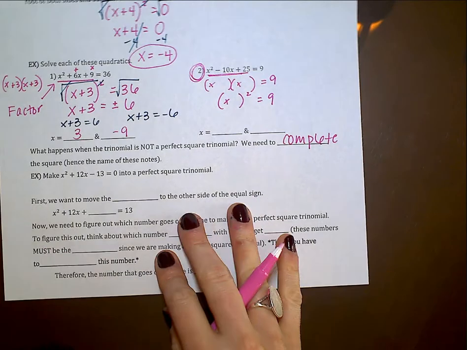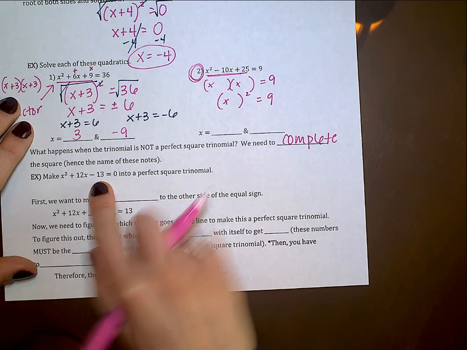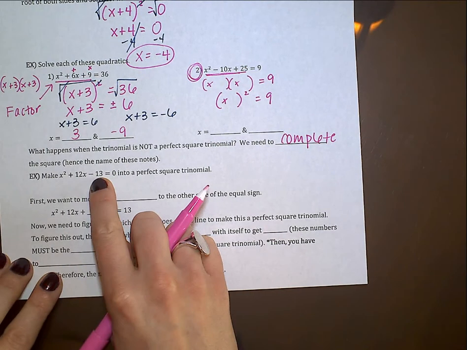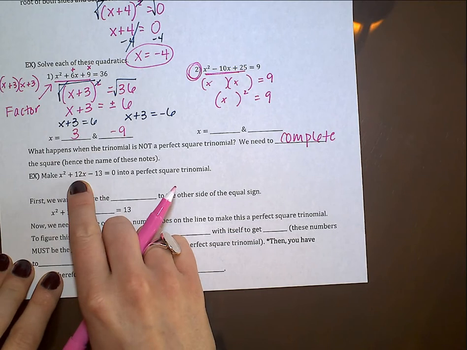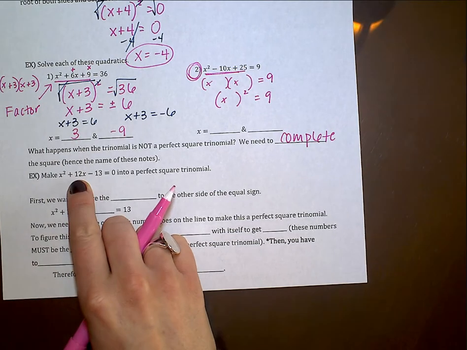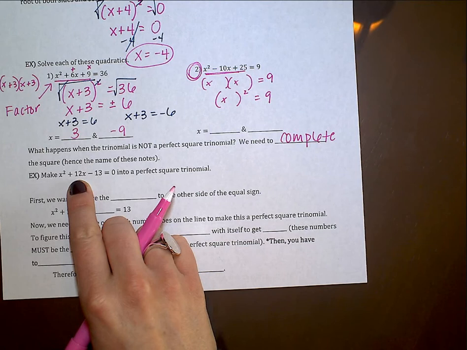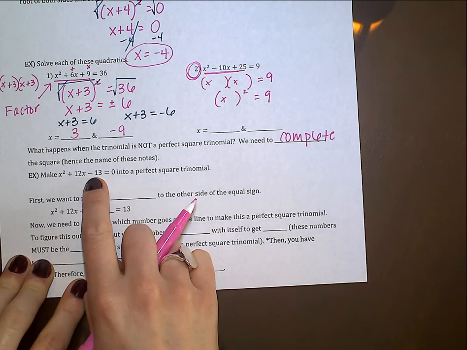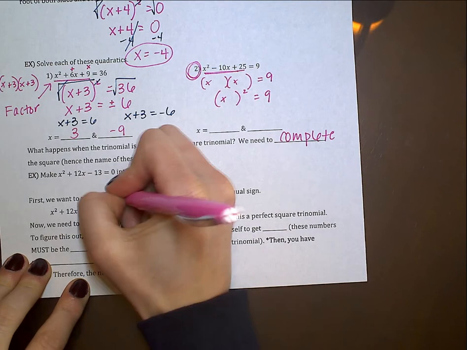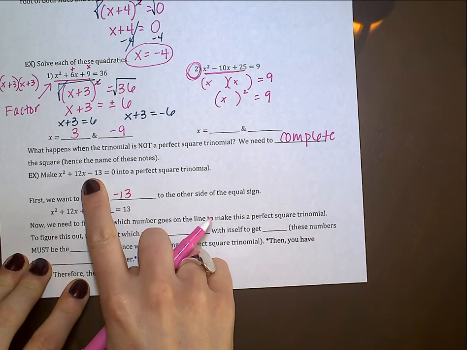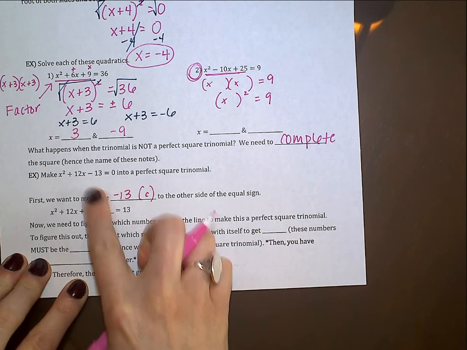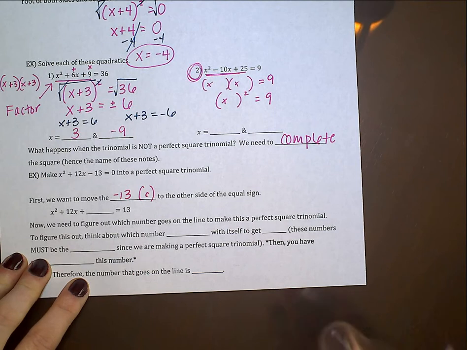Okay, I know this is not a perfect square trinomial because there is no single number that I can multiply by itself to get 13 and add to itself to get 12. Doesn't exist. So I want to make this a perfect square trinomial. The first thing I want to do is get the 13 out of there. And it's a negative 13. So whatever the c value is, in this case it's negative 13, you want to get that out of there and move it to the other side. So to do that, I would add 13.